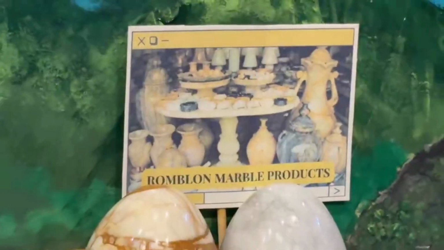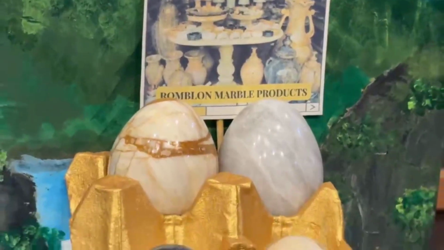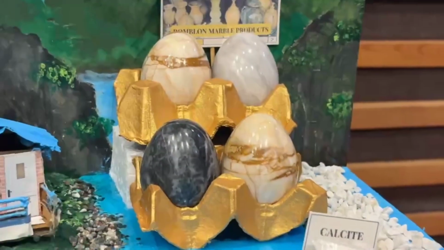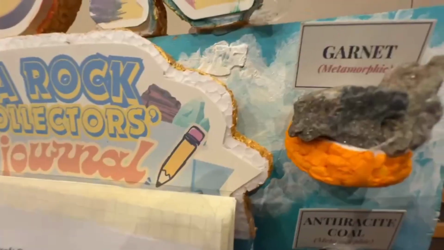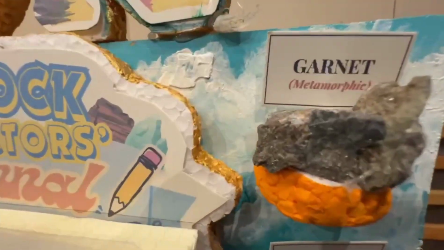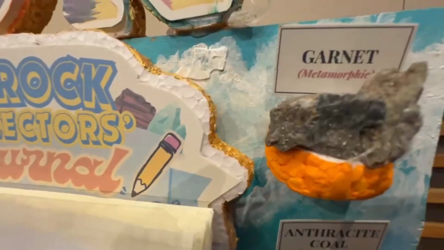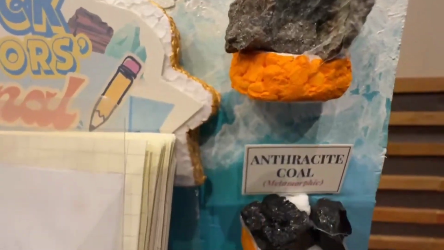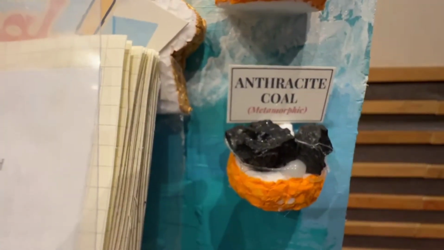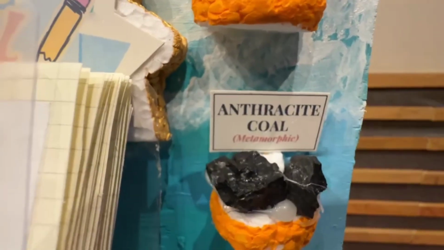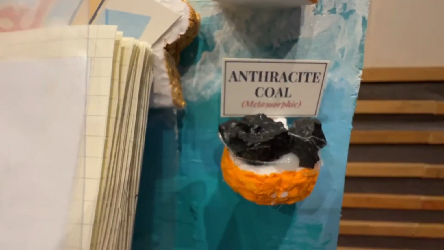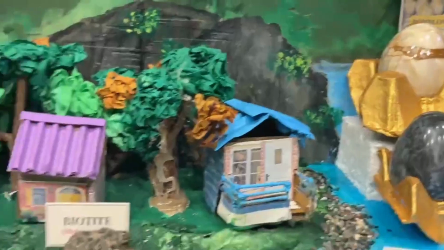Large deposits of marble in varying hues and types abound in the northern part of Romblon along in Alad and Cobrador Islands. Garnet. Geology science describes garnet as a group of minerals that share a common crystal structure. Anthracite coal. As illustrated from Energy Education website, anthracite classified as a dark black form of coal and the highest quality grade.